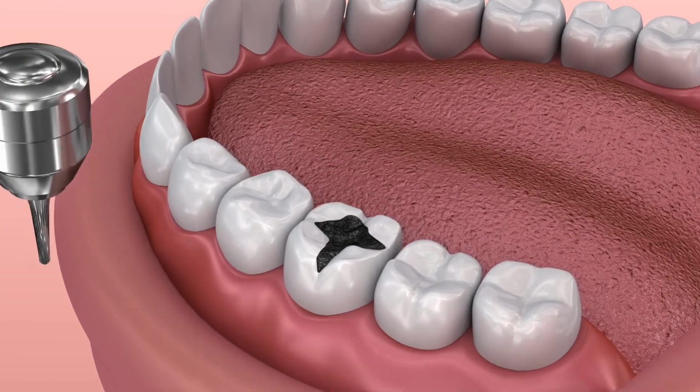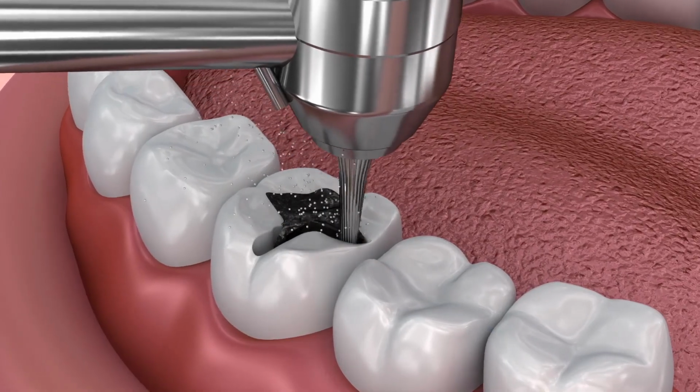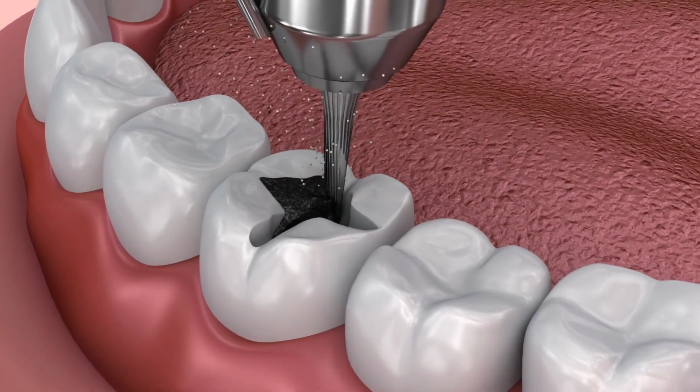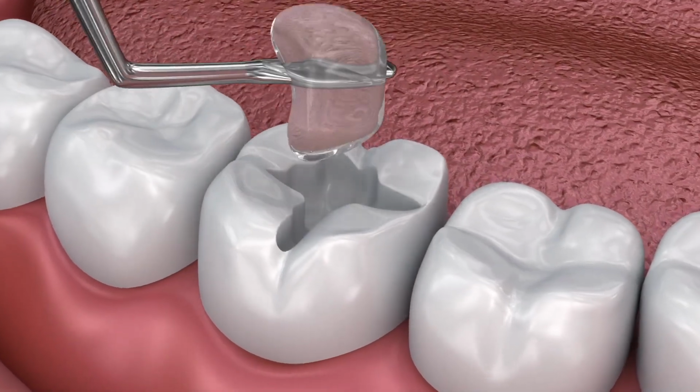Removing caries, step-by-step dental procedure. Dental caries, also known as cavities or tooth decay, is one of the most common oral health problems affecting people in the United States and Canada.